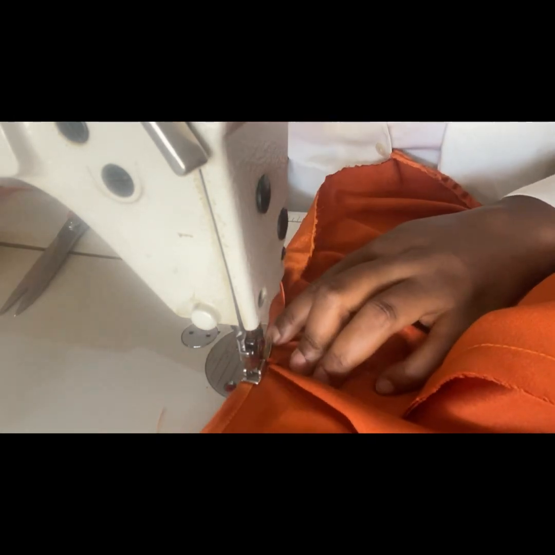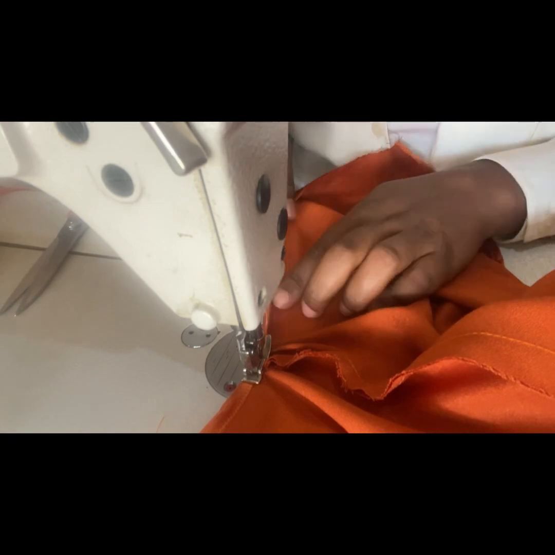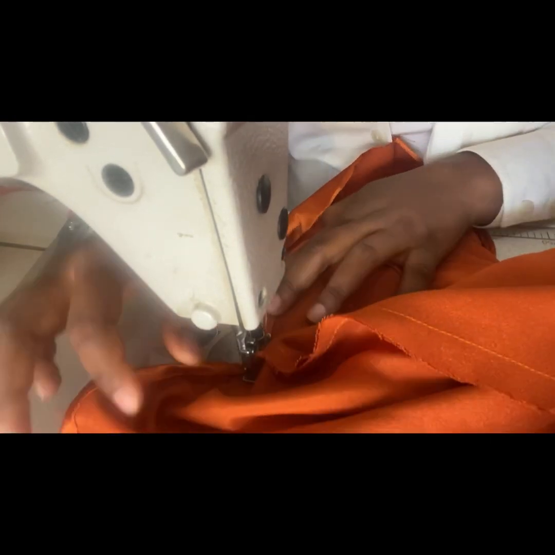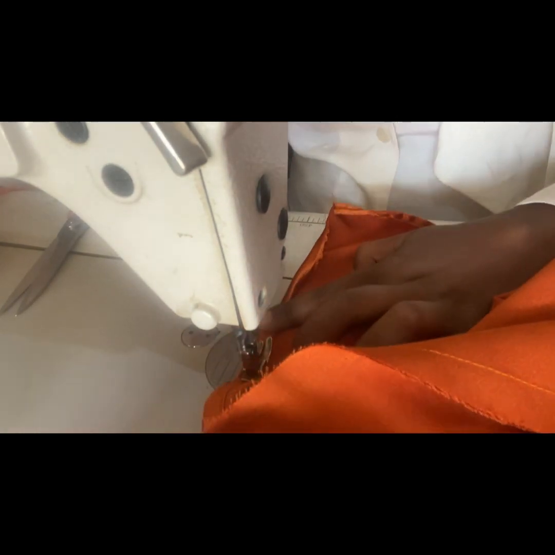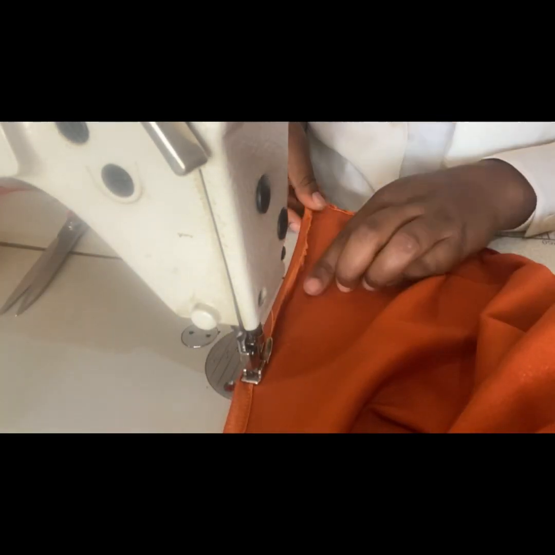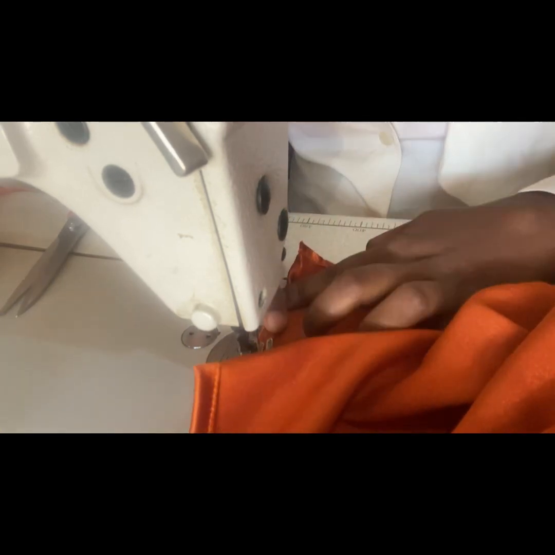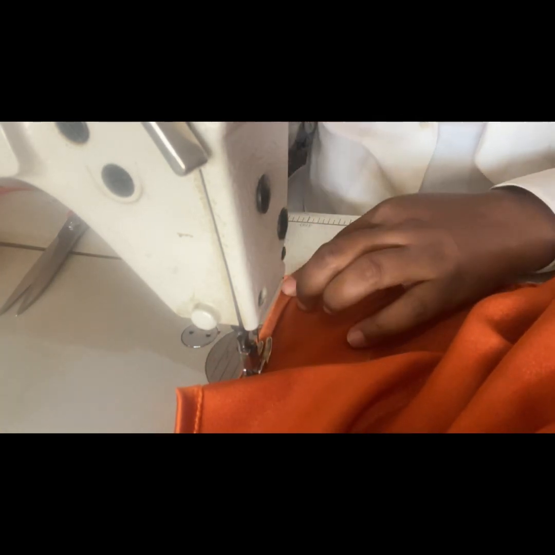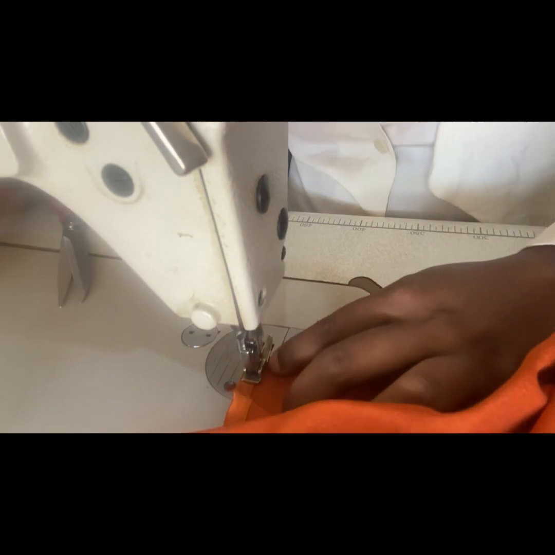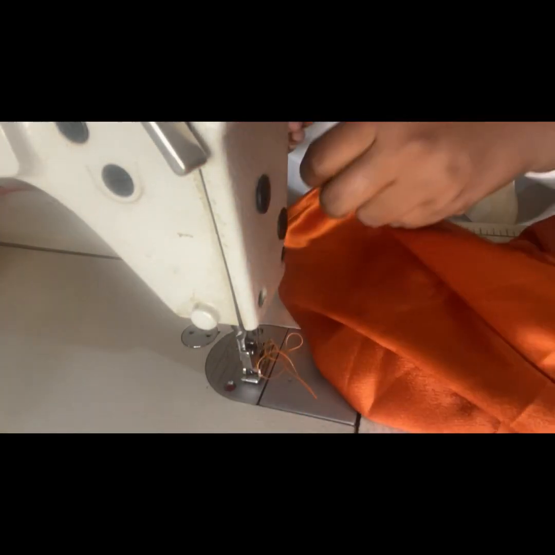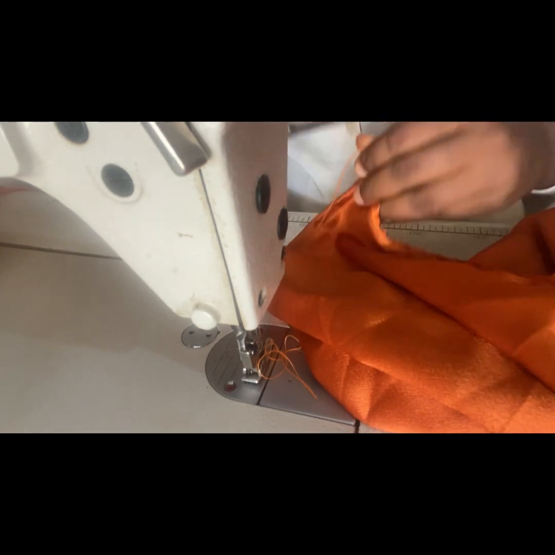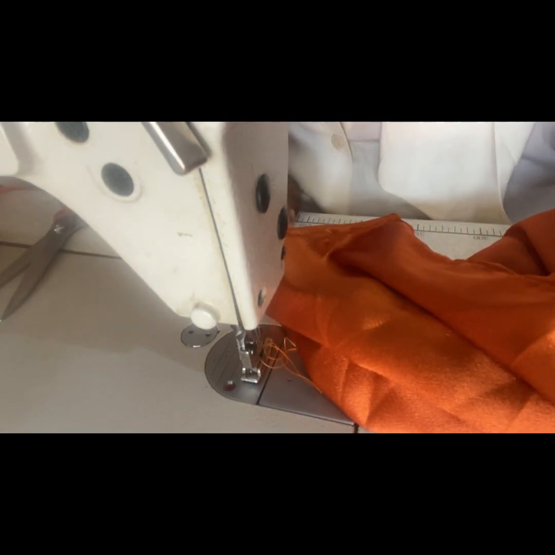Okay, all right, so this is it. Actually looking very fine already. All right, so I actually used 3 yards of my fabric to make this dress. It's actually a kaftan bubu, so it's meant to be free. All right, so this is it.